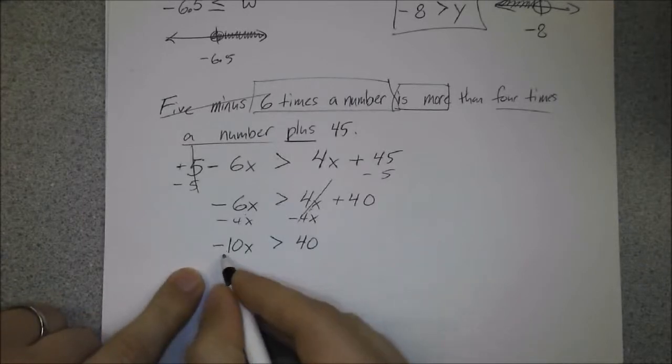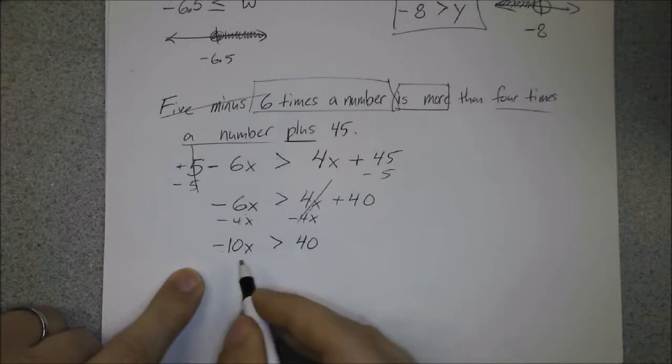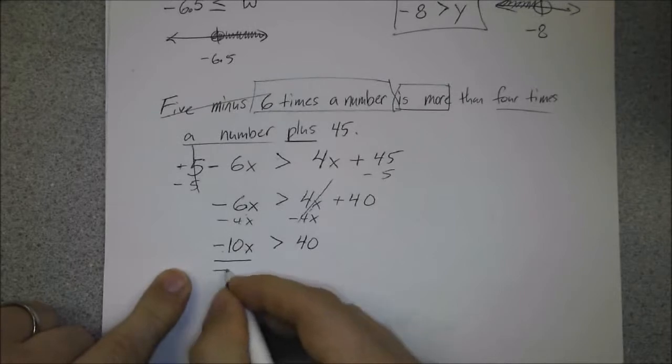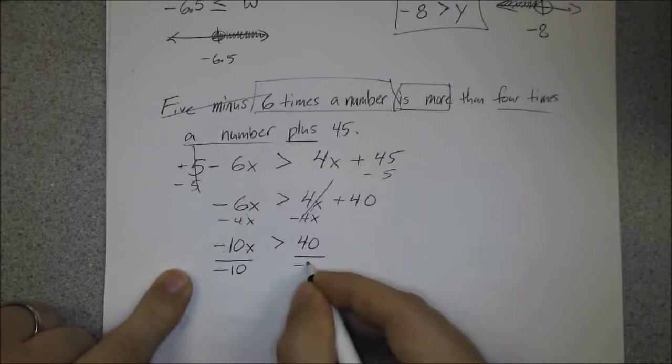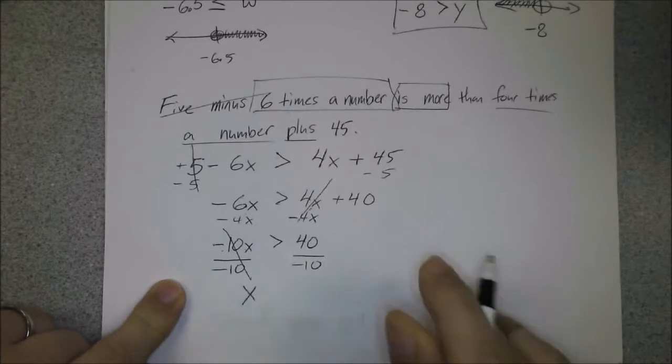So now, I've got negative 10x is greater than 40. Well, I want to get this x alone. It's being multiplied by negative 10, so I'm going to divide by negative 10. This is where we flip because we're dividing by a negative. That goes away, and it leaves x.